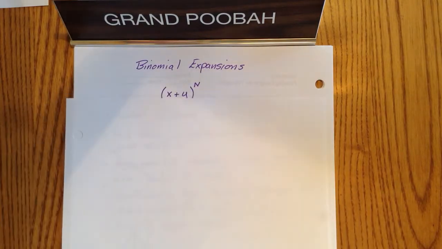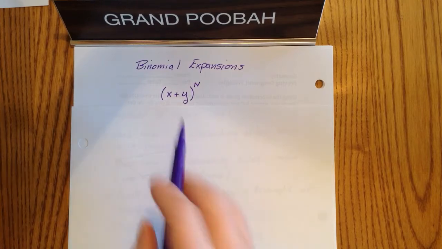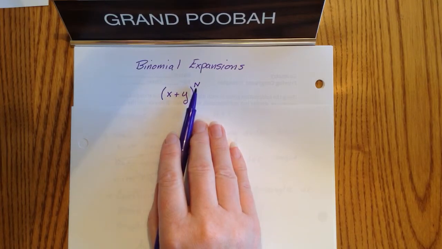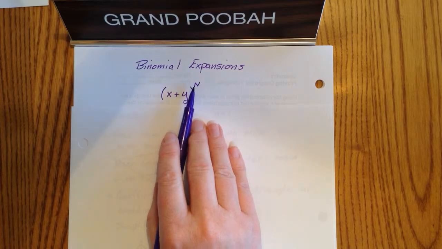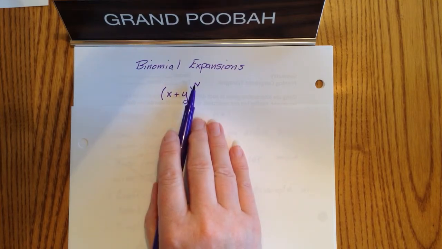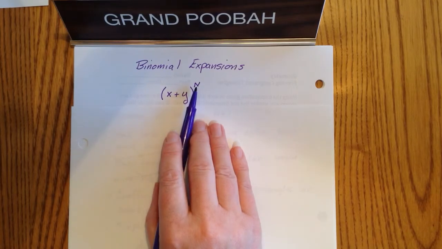All right, today we are looking at binomial expansions. Binomial, two terms, like x plus y. And we're going to be raising them to different powers. Now, the n power needs to be a whole number. We are going to be looking at what happens when you have x plus y to the third. How do you multiply that out quickly and efficiently? How do you do x plus y to the fourth? How do you do x plus y to the fifth? And so on.